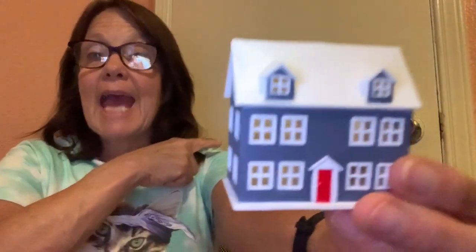Now we're going to stretch out the names of these objects and listen to the beginning sound. All of these objects begin with the sound of H. Let's take a look. First we have house. Say it with me. House. Stretch out your arm and listen to the beginning sound. House. Do you hear the H at the beginning of house?